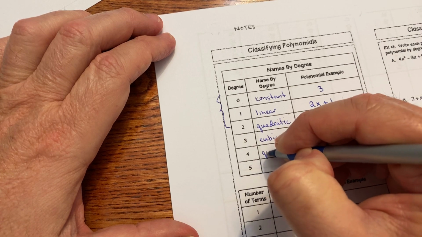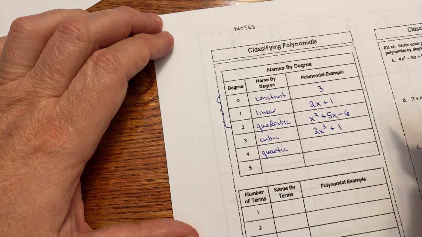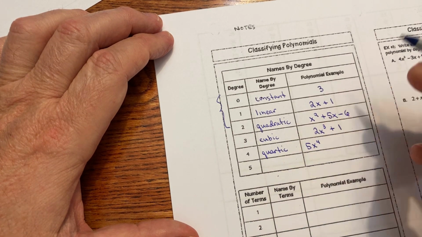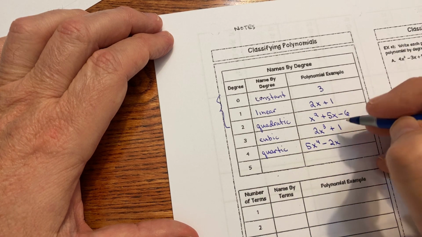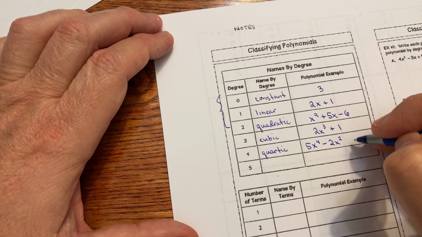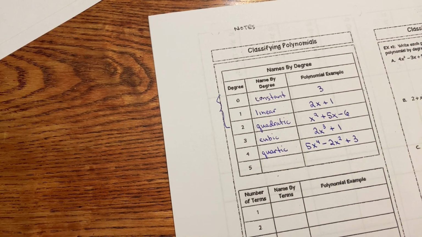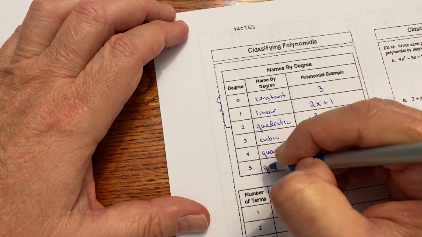Degree 4 is called quartic. Think quarters, quartic. So the highest exponent will be an exponent of 4. I'm putting all of these in standard form, which means highest exponent first, down to the lowest exponent. So this is a quartic polynomial. And then 5 would be quintic.